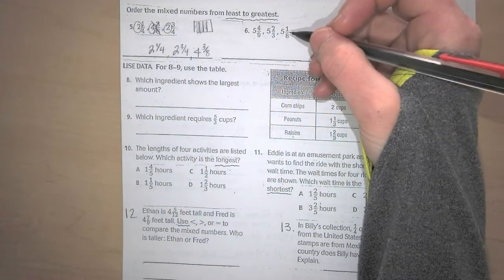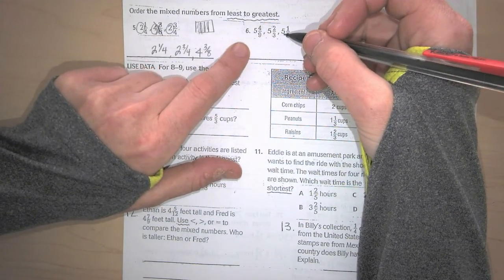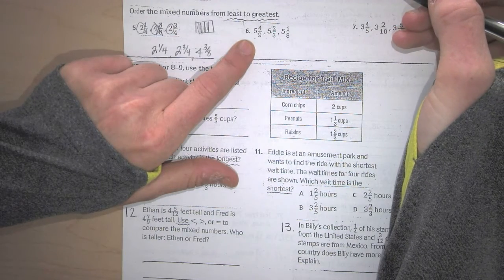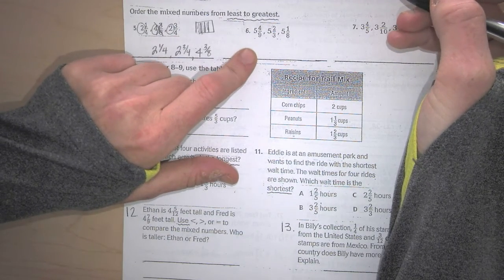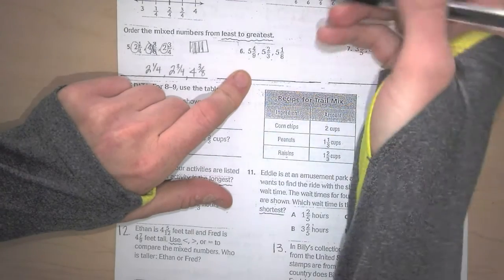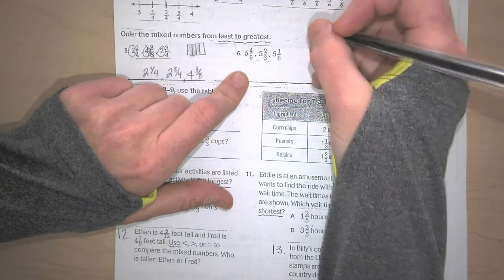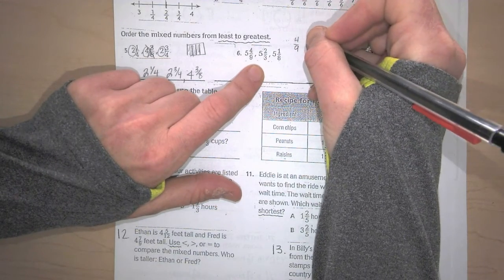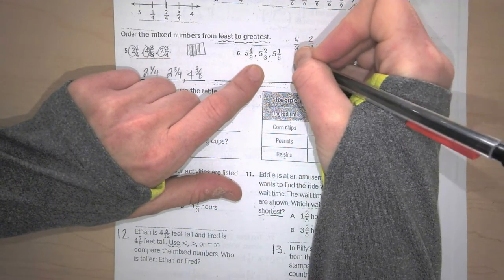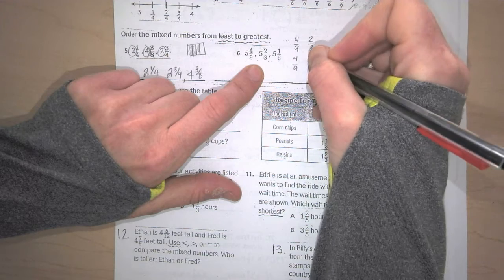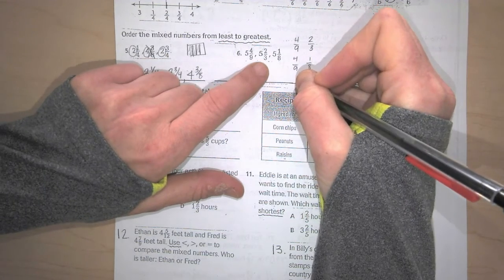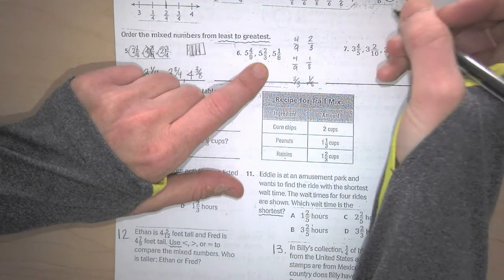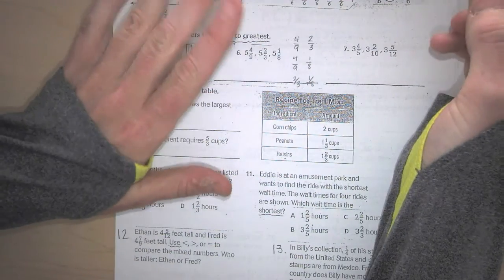Number 6, I can't use the same strategy because all of my whole numbers are the same. So now I'm going to go back and do what we did last time, and I'm going to compare them by cross multiplying. So I'm going to take 4/9, 2/3, 4/9, 1/8, and then 2/3 and 1/8. And I'm going to cross multiply and see which one's bigger. Every time it's bigger, I'm going to circle it.